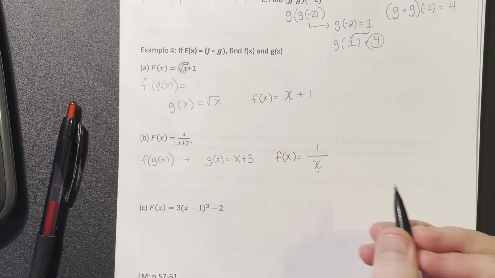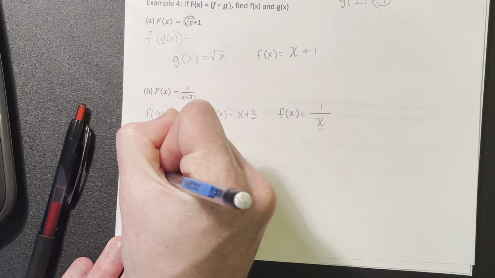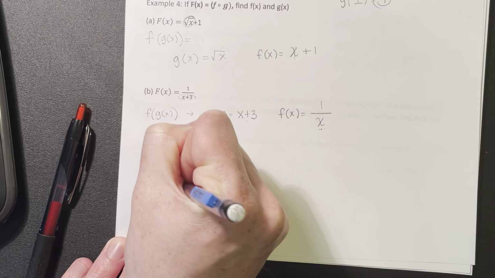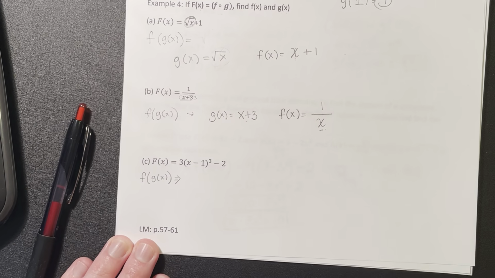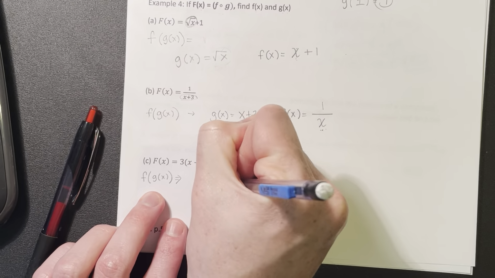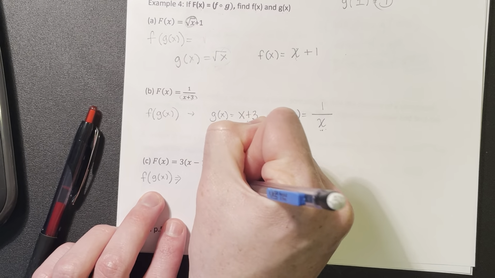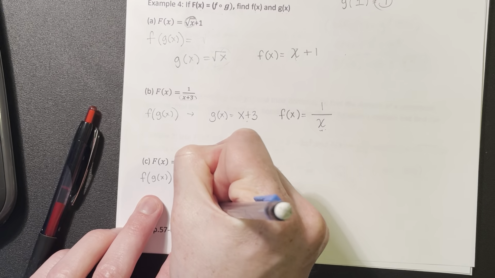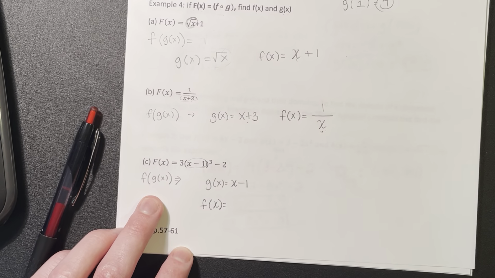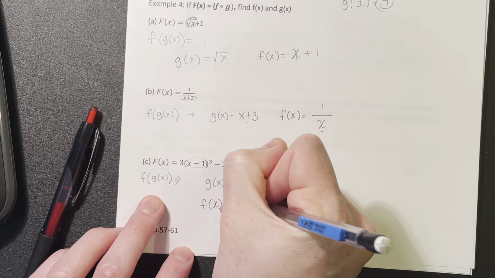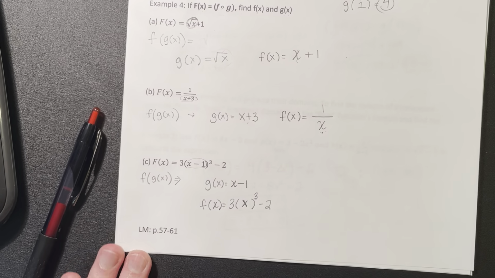All right. And the last one here, capital F, f of g of x. We're going to start with g and just find one thing that's happening. So one thing could be this x minus 1. So if g is x minus 1, that means that f would be 3 times this thing cubed minus 2. Since this went inside of here, that was the input, which is just x for now.